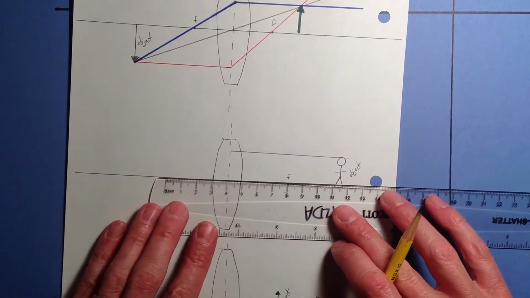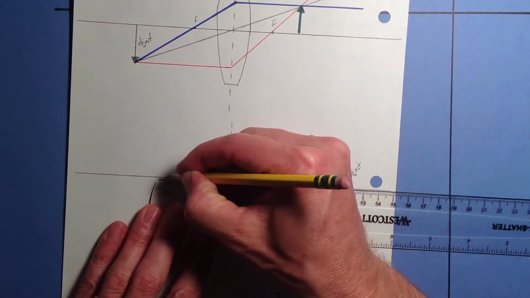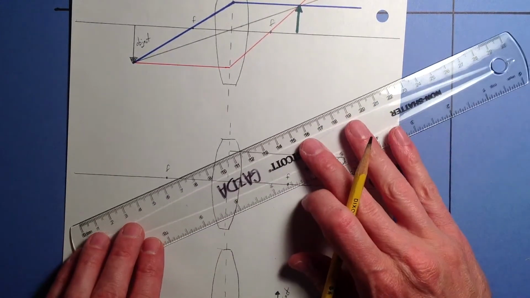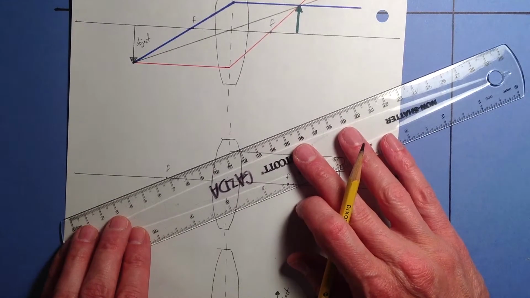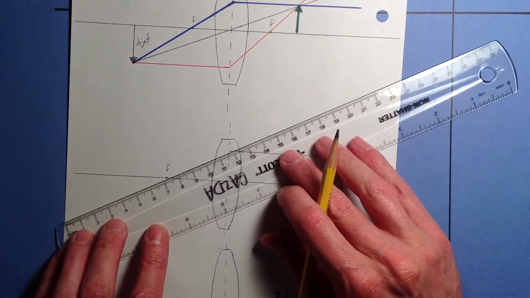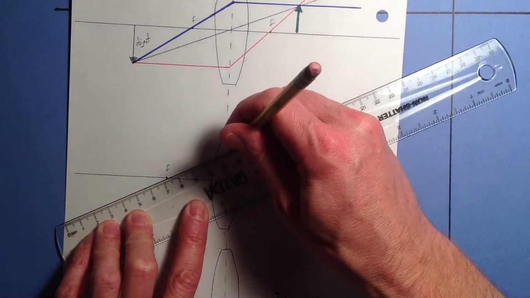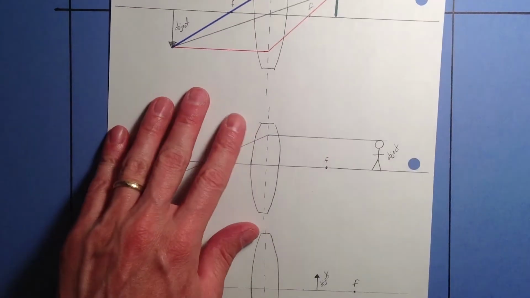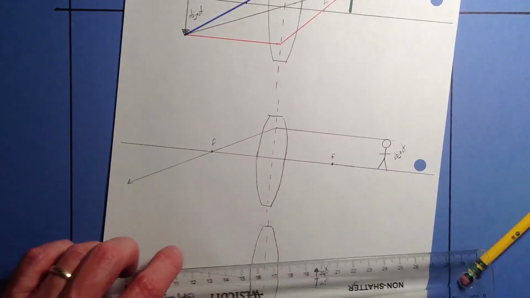So that's 4 centimeters. I'm going to do another 4 centimeters here. Focal point here. But if you forget, you'll catch yourself because you don't know where to go with it. So I'm right to there, and then I go like this, and then I go like that. Okay, and the light's going this way. And next up, we will do through the focus.